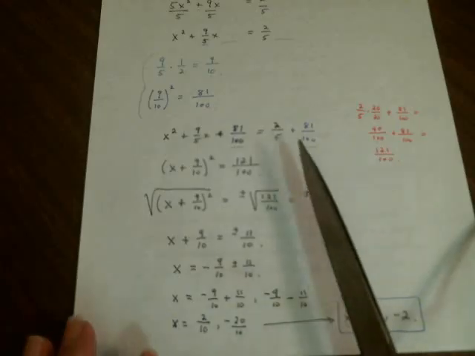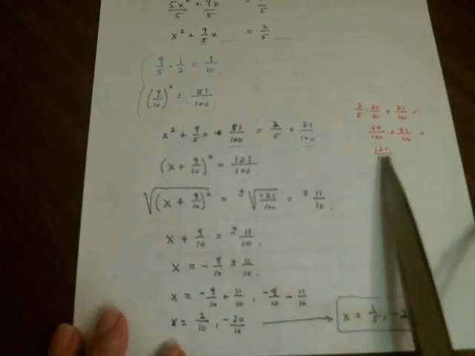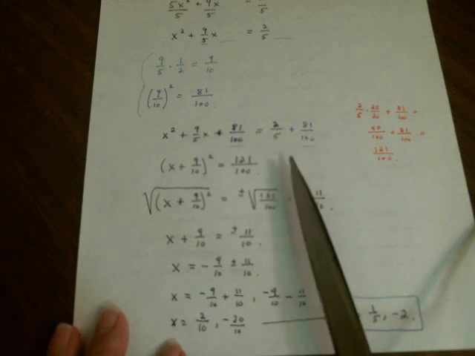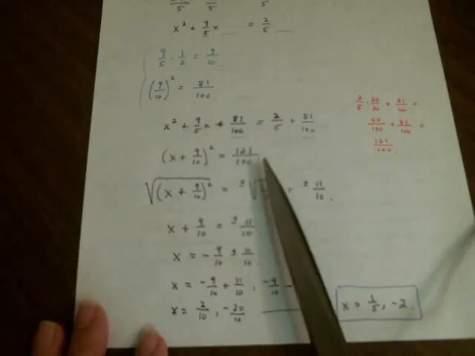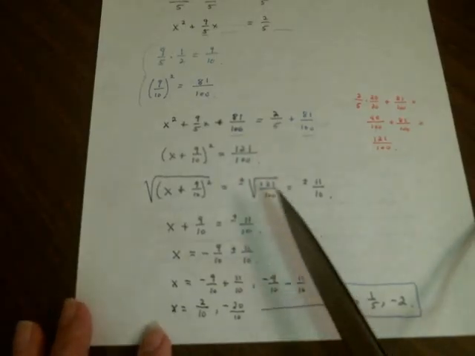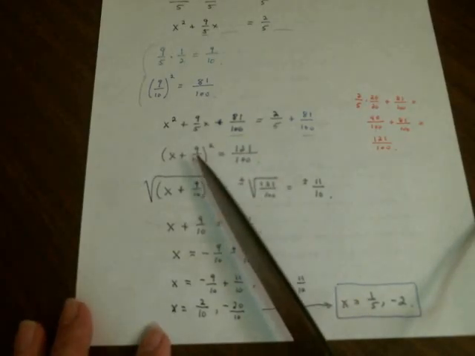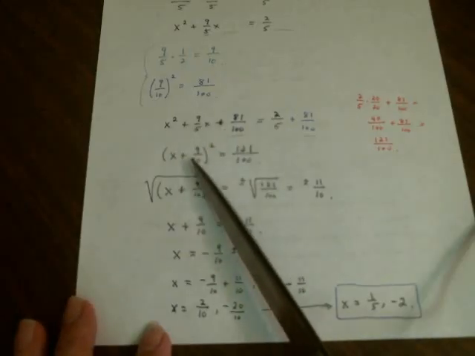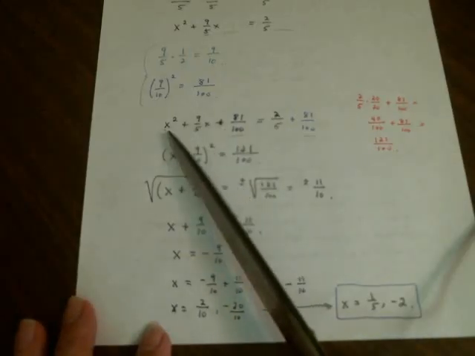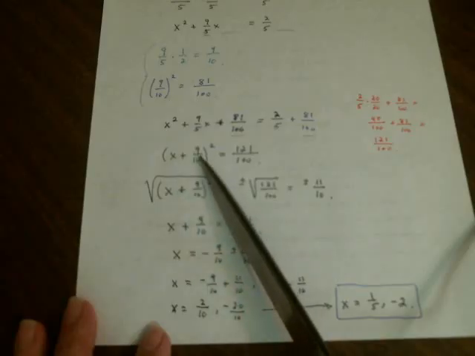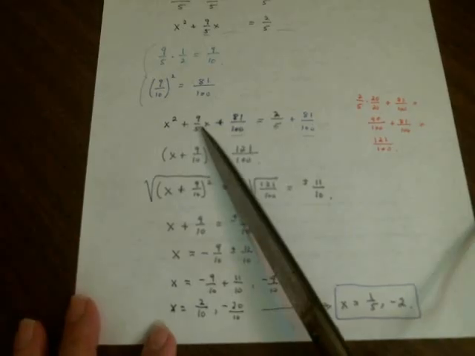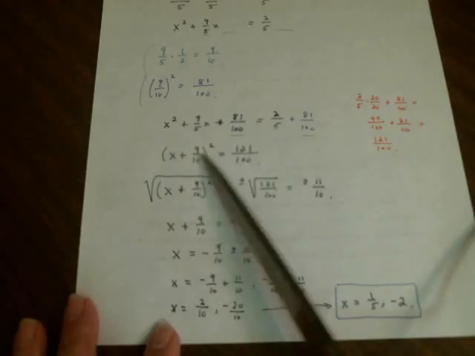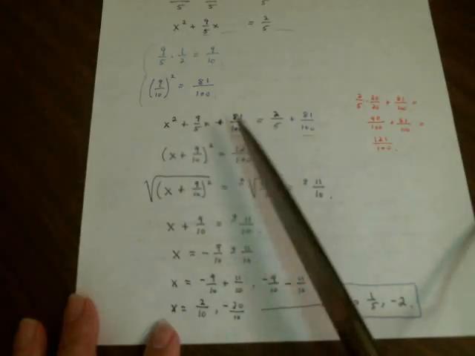Now, the right side, we have some fraction work to do here. I did this in red here off the side, getting a common denominator, and it turned out that 2/5 plus 81/100 is 121/100. Great. The left side, I'd be very careful to check this out here: x squared, x times 9/10, double that. The double of 9/10 is 9/5. And you can ask, and I can work that out if that's not clear. And then squaring 9/10 indeed gives you 81/100. So that all works out nicely.